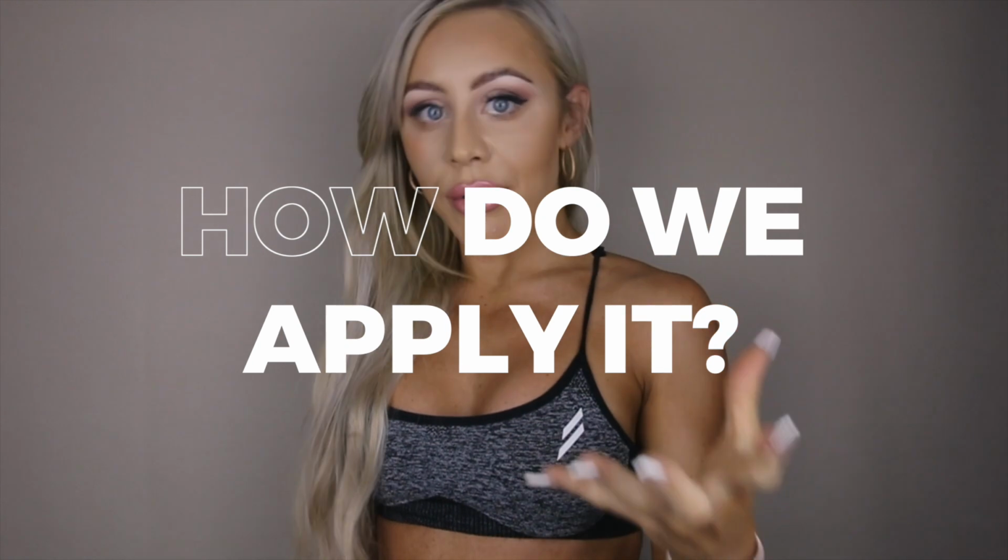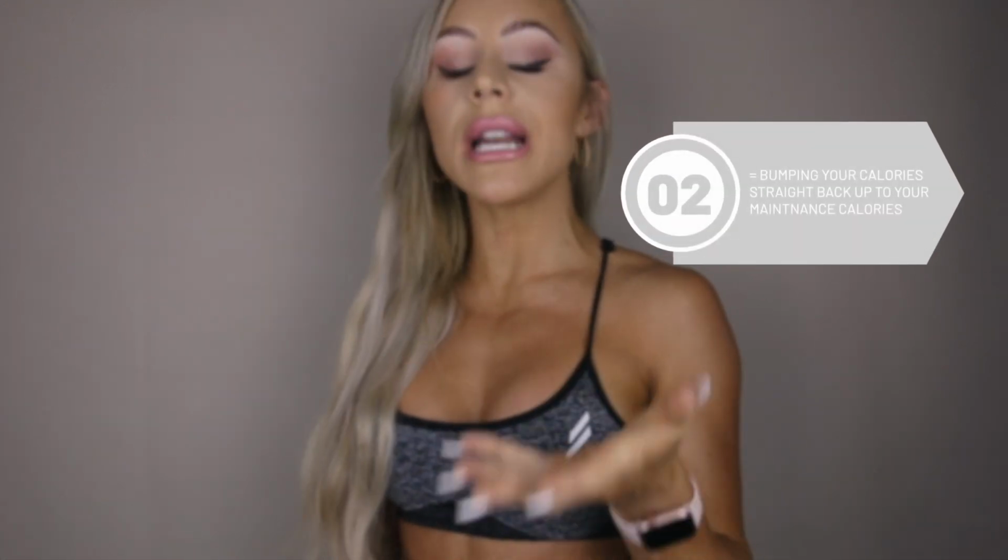How do we apply reverse dieting? From my studies, there's actually two ways of applying reverse dieting. I personally did reverse dieting a few months ago after my mini cut, and then I wanted to go back to my maintenance, and my goal now is to actually put on muscle, so I'm building upon from my maintenance. The method that I used was I slowly increased my calorie intake roughly around 100 calories a week back to my maintenance. And method number two is basically just bumping your calories straight back up to your maintenance.